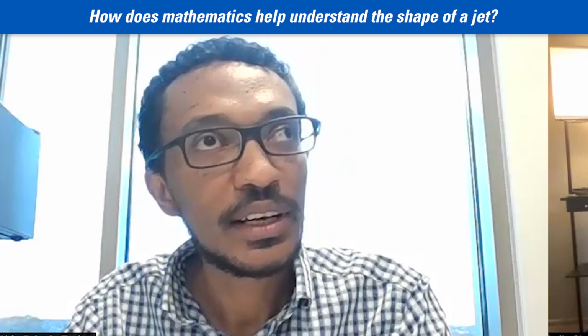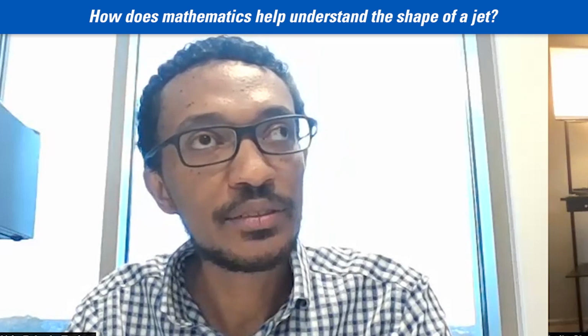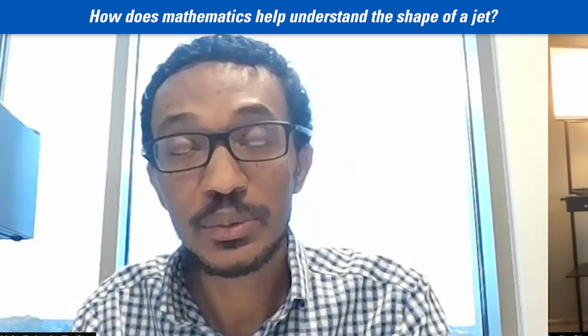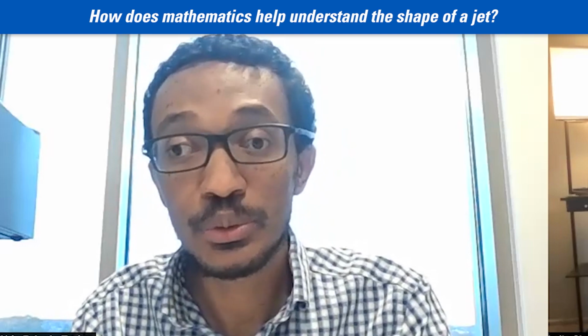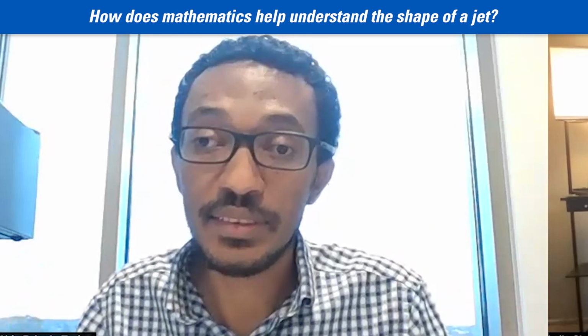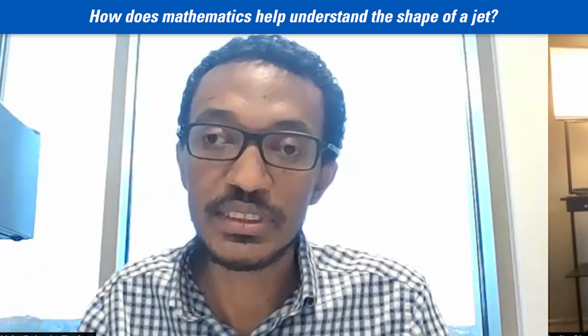So how does mathematics come into it? An important thing is if you have two jets, or as we call them in this paper, two shapes of jets, how do we compare them? How do we compare these events that happen in the collider experiments?